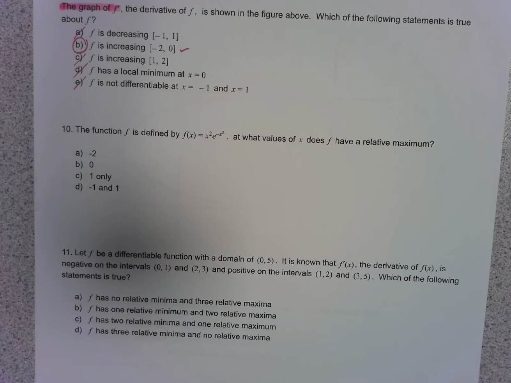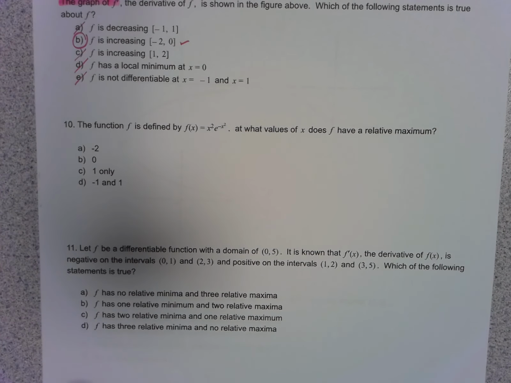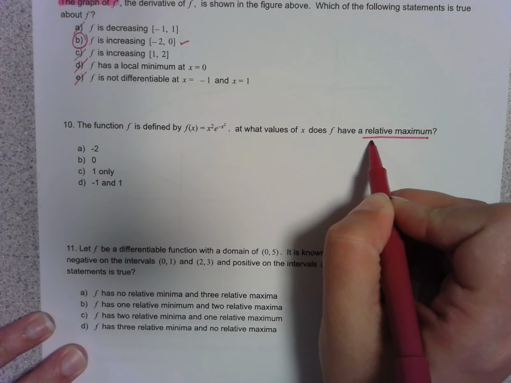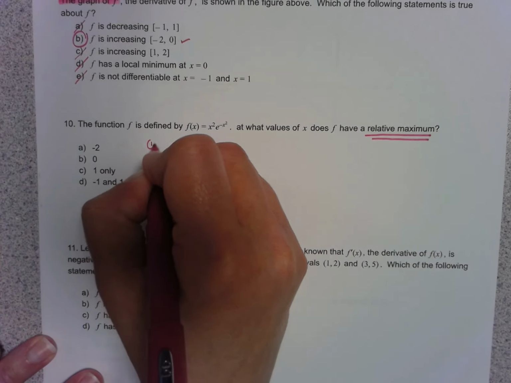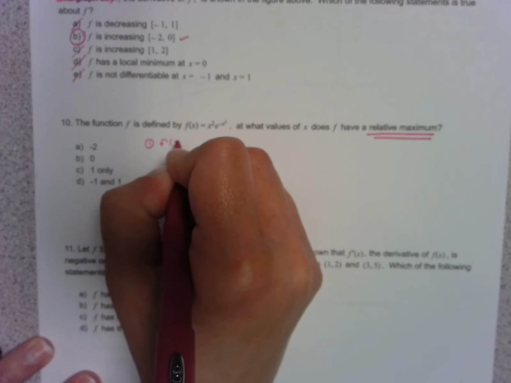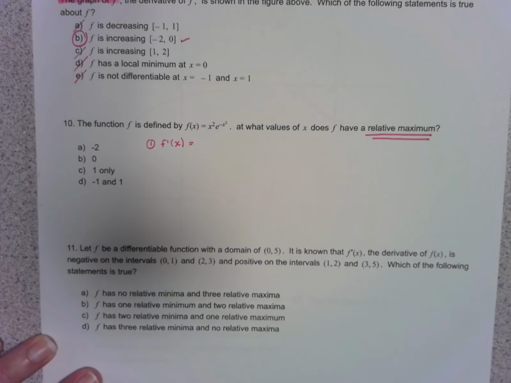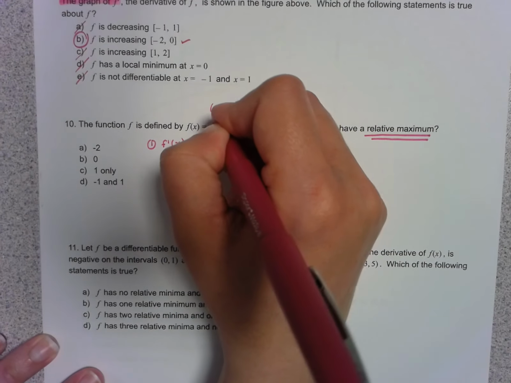For number 10, it says the function f is given, at which values does f have a relative maximum. When I want to find a relative maximum, I'm always going to think about looking at f prime and where it changes signs. So step 1 here is going to be to find f prime of x. Now, in order to do that in this question, I'm going to need to use product rule.